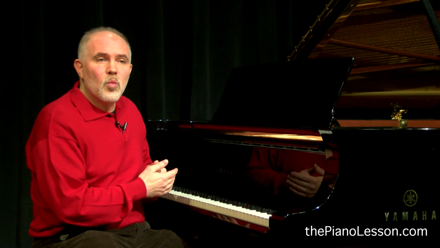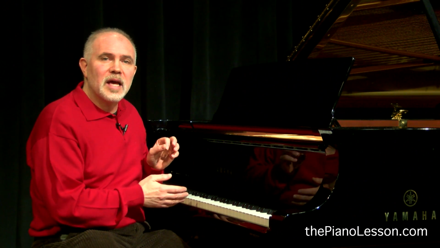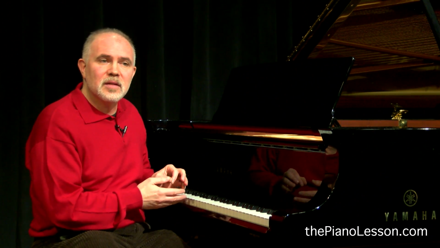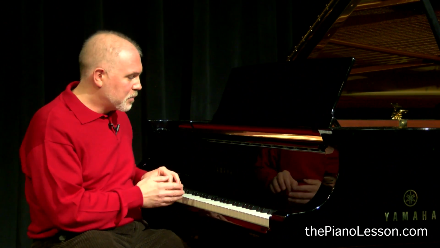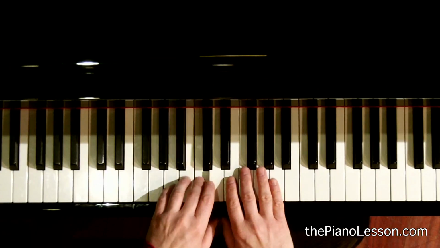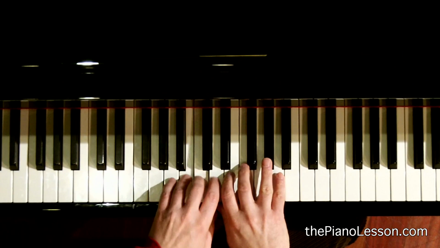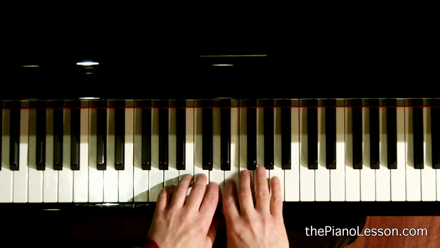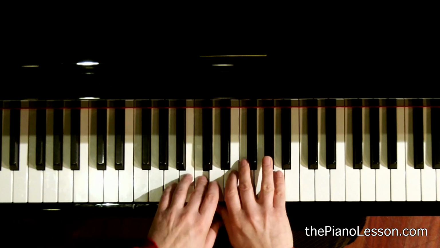However, we don't play music in a natural minor scale. We play music in what's called a harmonic minor scale. It's an artificial scale, meaning that one of the notes in the scale is modified, it's raised a half step, and it looks like this. So the 7th note, 1, 2, 3, 4, 5, 6, 7, is raised a half step.